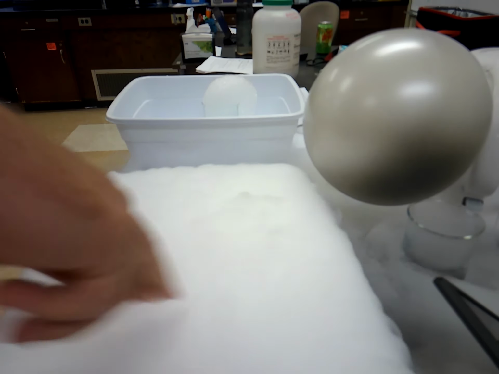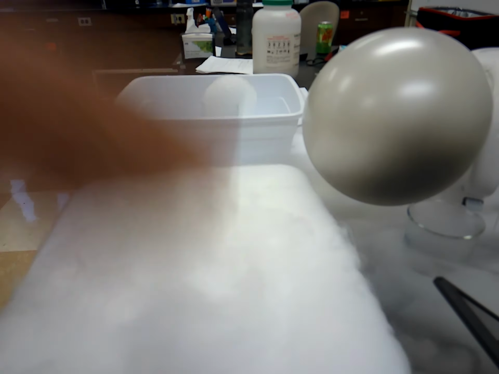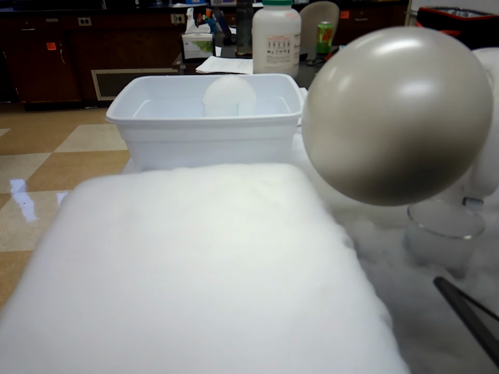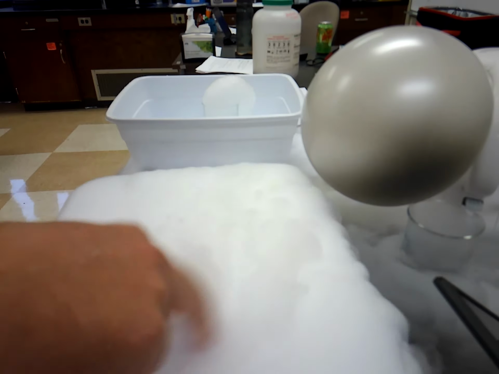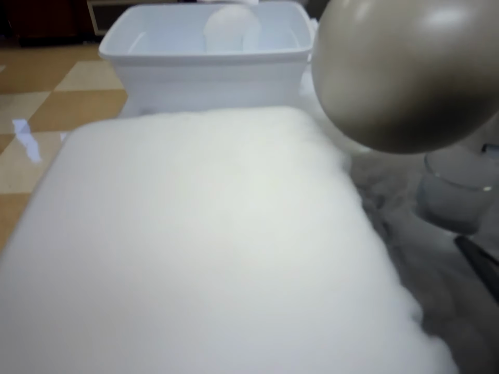And let's see if I can get a little tornado going. Yeah, I can get the little tornado going. I don't know if you can see that. Oh, I had it up a little too high. Some students taught me how to do that last year. So there you go. Hopefully that helps with dry ice and sublimation.